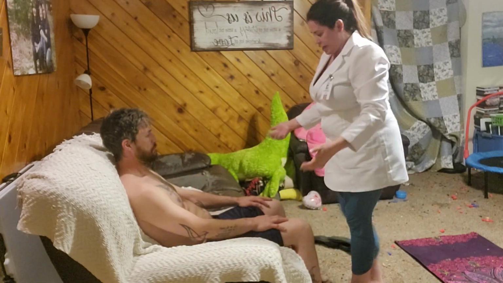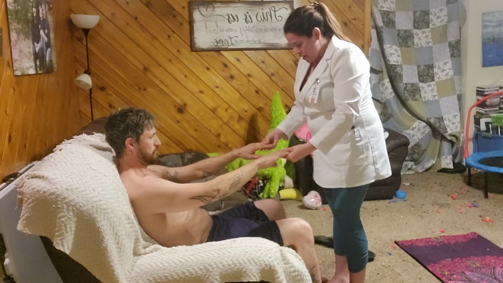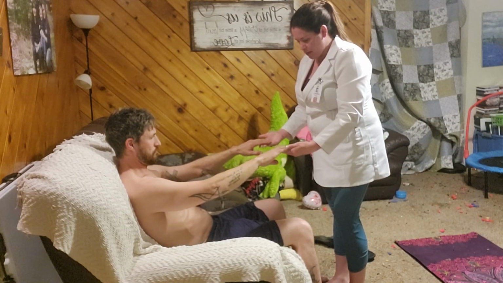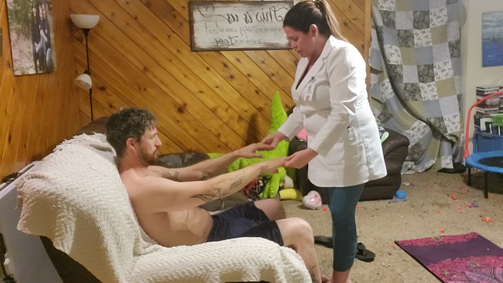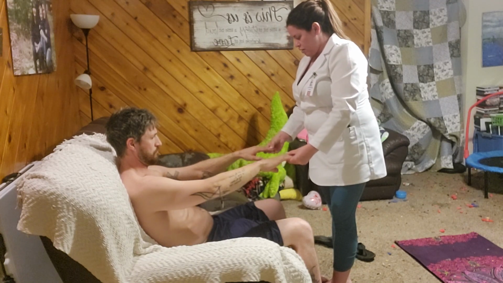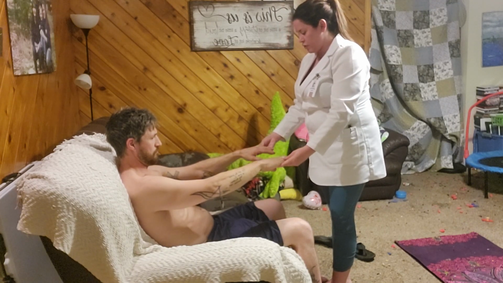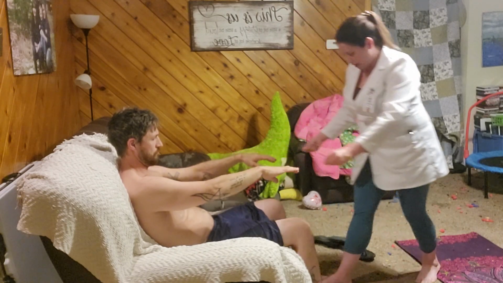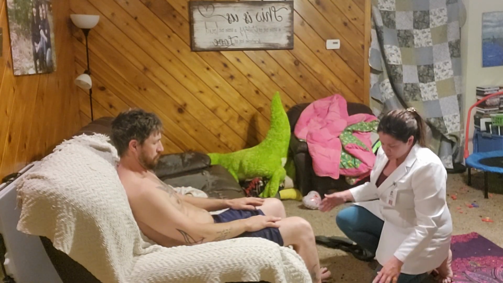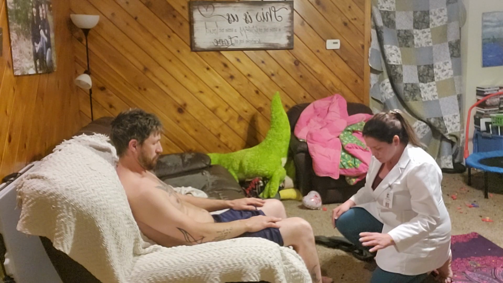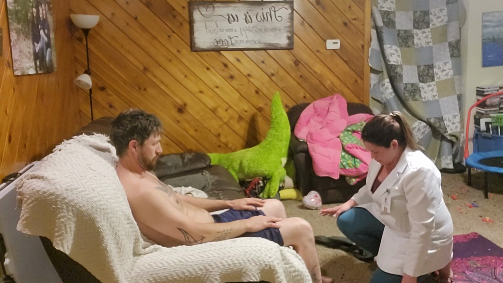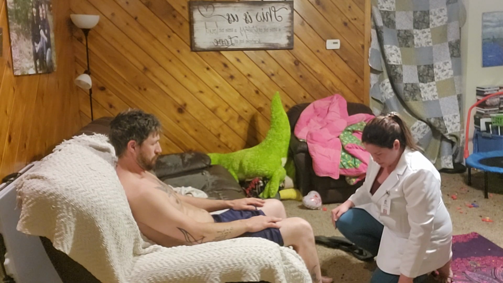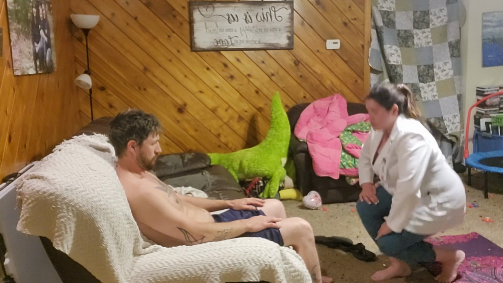Now I'm going to be looking at the nail beds. There is no discoloration to the nail beds. There is no clubbing of the fingers, no swelling, no swelling of the joints or anything. And looking at your toes, there's no swelling of the toes, no discoloration of the nail beds, or any sort of sign of fungus or anything else.